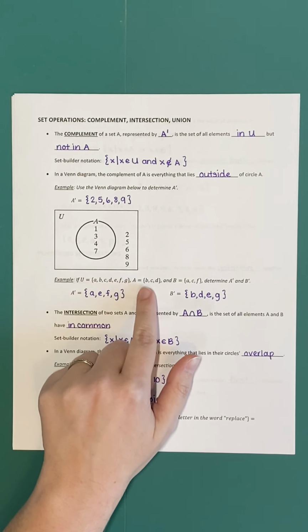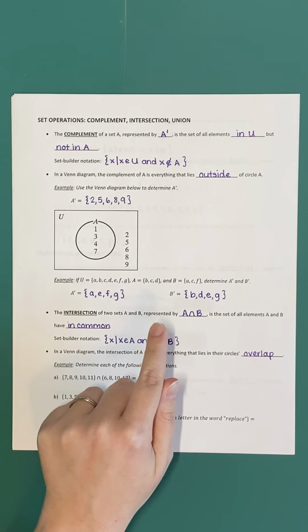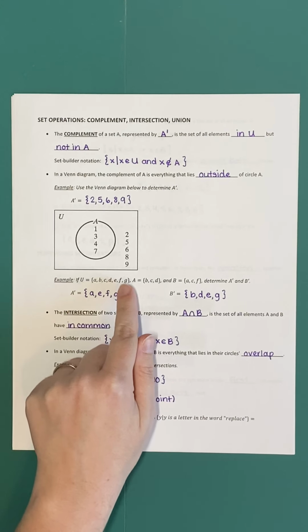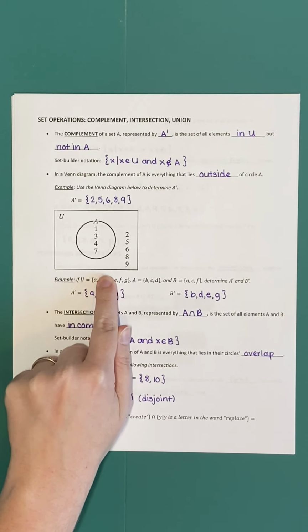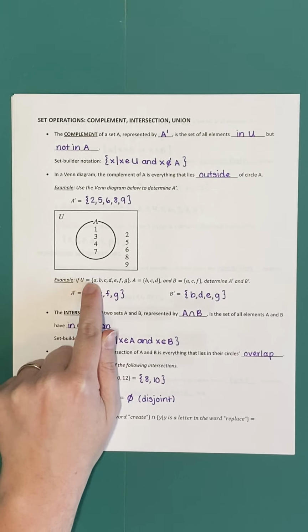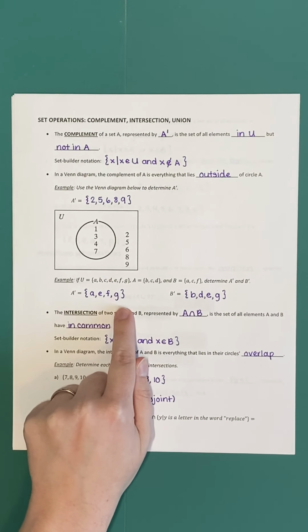So when we take a complement, A consists of B, C, and D, a complement says take the universal set and remove the elements that are contained within A. In other words, remove B, C, and D, and then everything that's left over within the universal set represents the complement. So that's going to leave us with A, E, F, and G. That's going to be A complement.